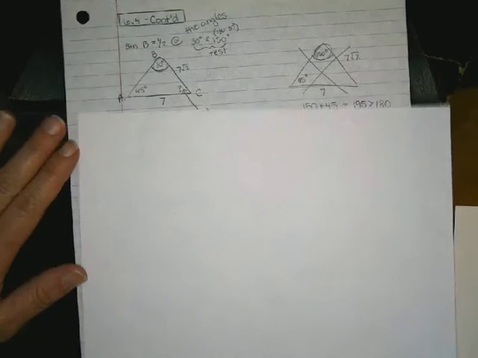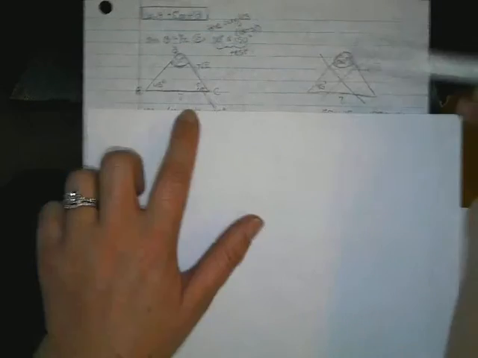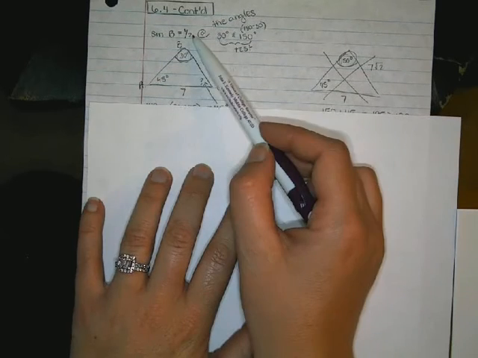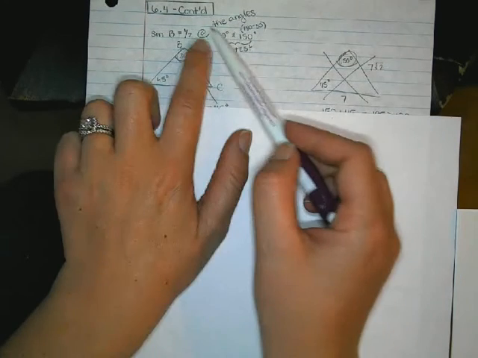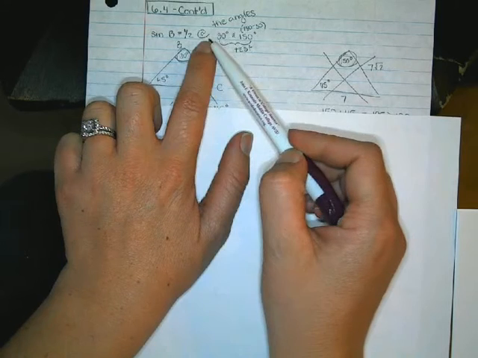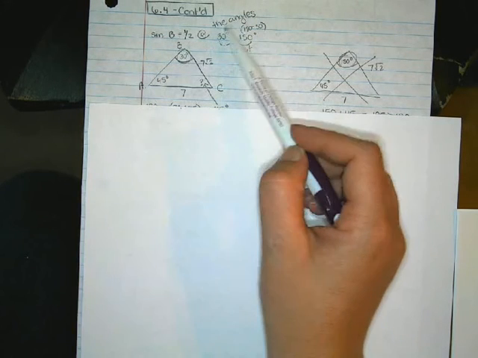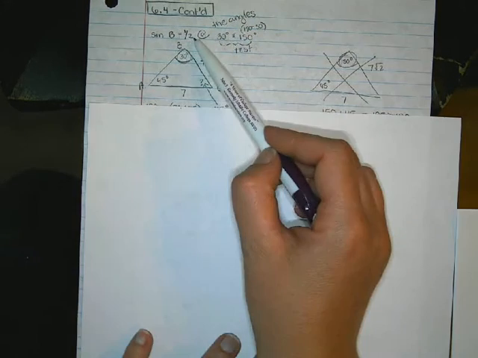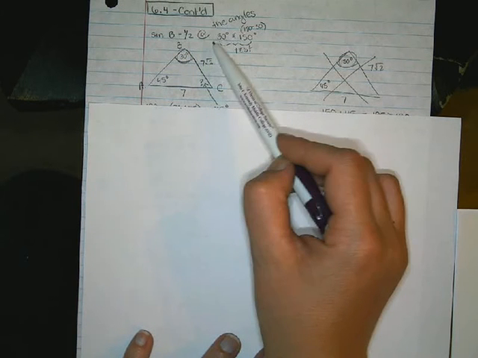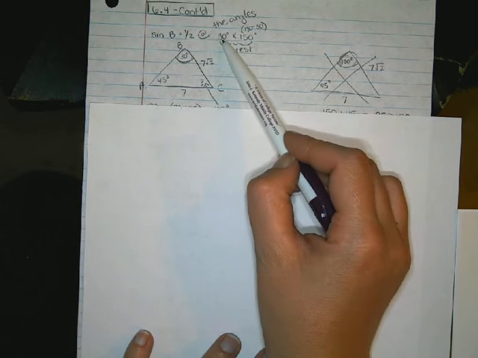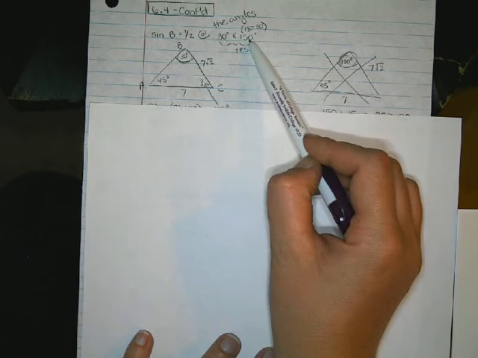If I go to my unit circle, the unit circle has the sine equaling 1/2 at these two angles. So pause the video, look at that. It has it at 30 degrees and 150 degrees. So I have to set it up. I have to set this triangle up as this angle is 30 degrees, that angle is 150, because I don't know which one it is, because the sine is equal to 1/2 in two scenarios.